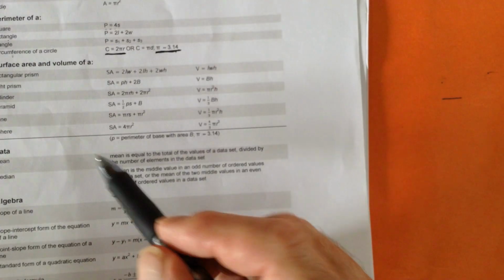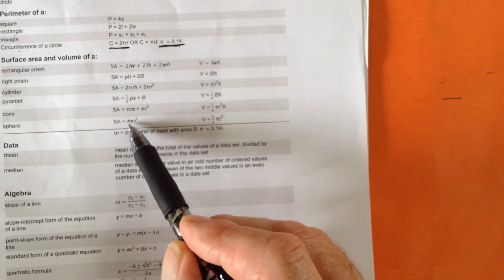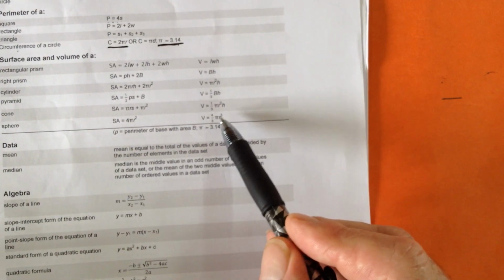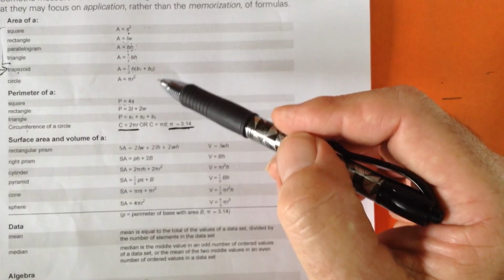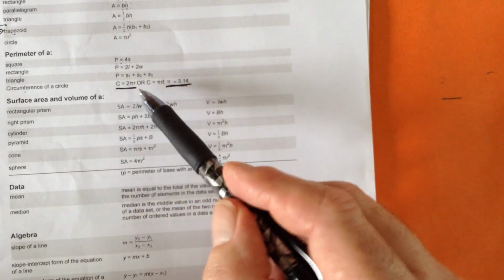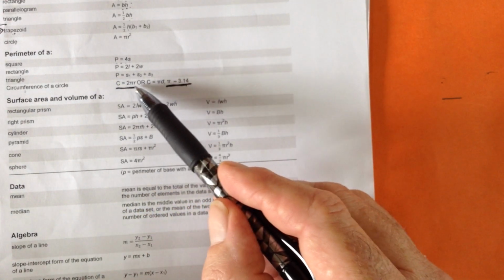Anywhere there's a circle, you'll see pi and radius. The only one where the diameter comes in is that you've got a choice with the circumference. You can use diameter, but you also can use the radius.